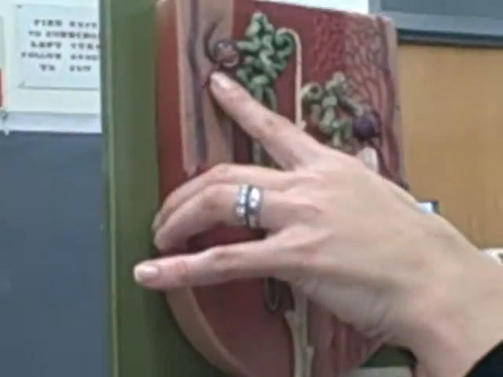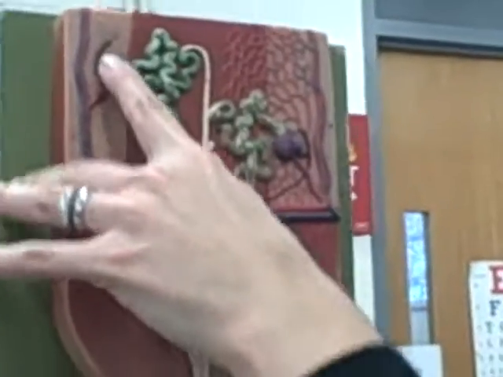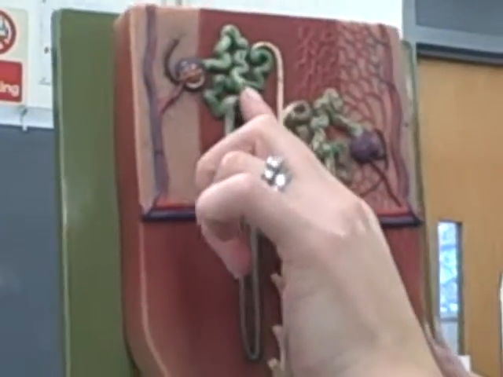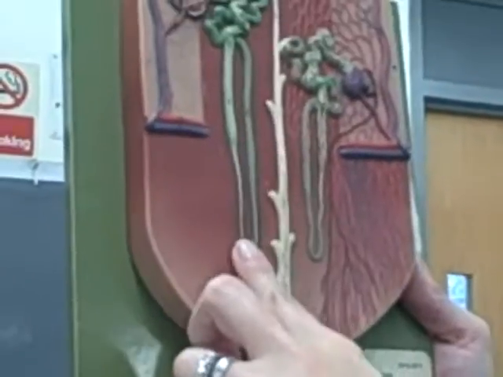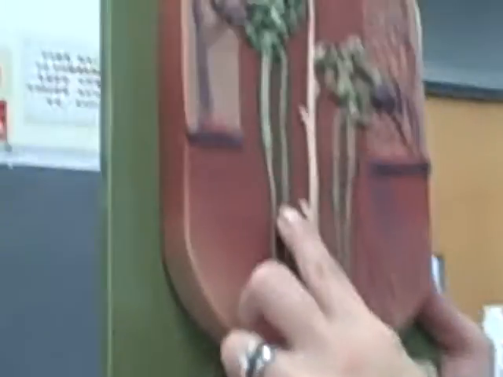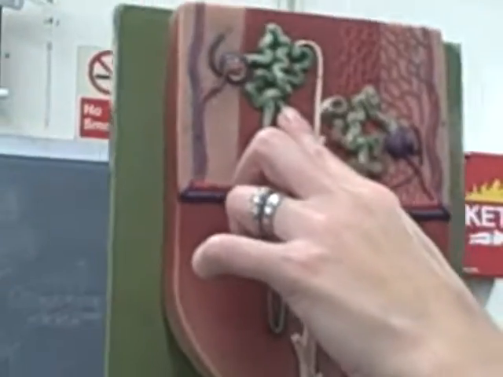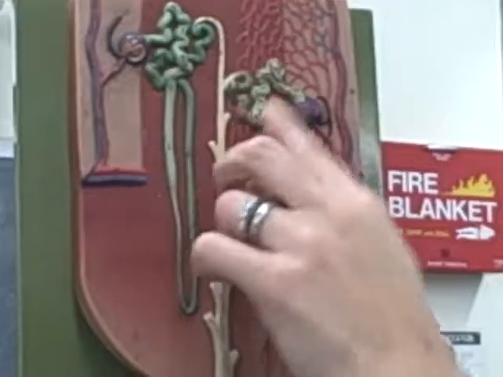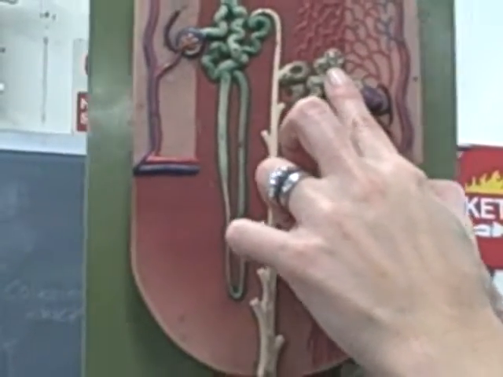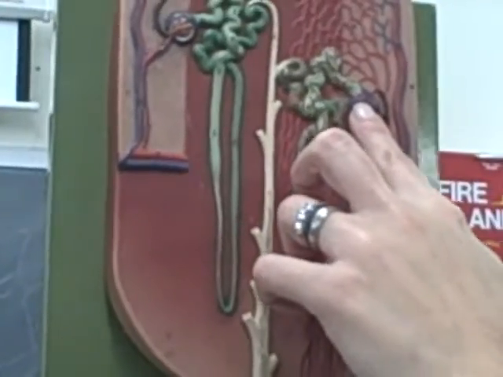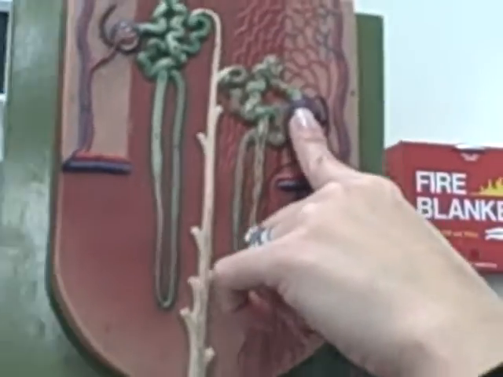So we have afferent arteriole, glomerulus, efferent arteriole, proximal tubule, descending limb of the loop of Henle, ascending limb of the loop of Henle, distal tubule, collecting duct. Just outside of it, the red spider web is the peritubular capillary. The purple covering is Bowman's capsule.